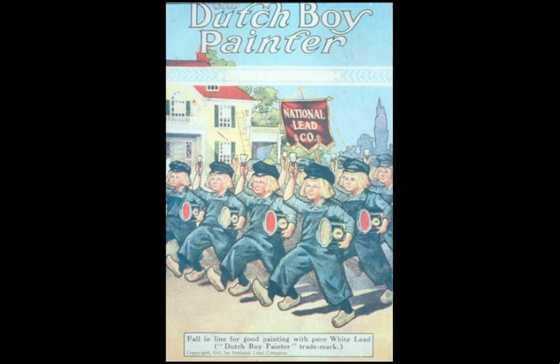Just take a look at that ad, and you can see the banner that they're holding up. Dutch Boy was absolutely in league, and these older paint companies were in league with the National Lead Company. And that's why it took the Consumer Product Safety Commission in this country up to like 1978 to ban lead-based paint for residential usage. There are some other countries like Australia and England. They banned lead-based paint for residential usage in the late 1800s.